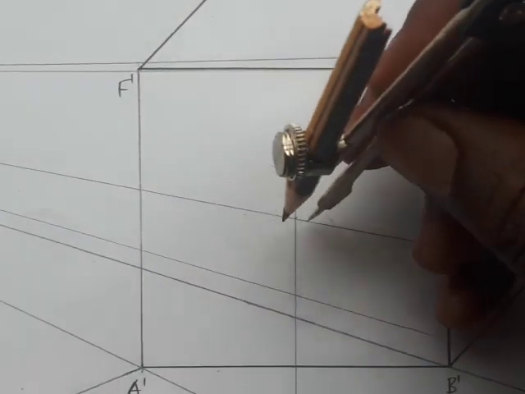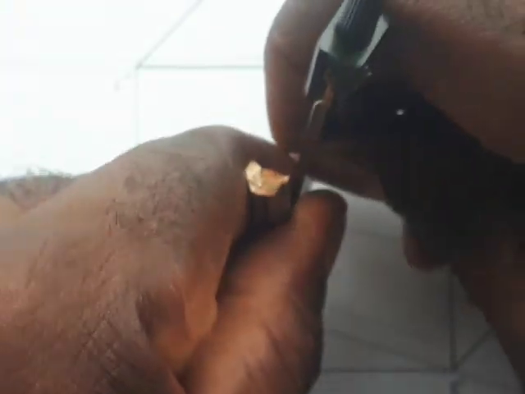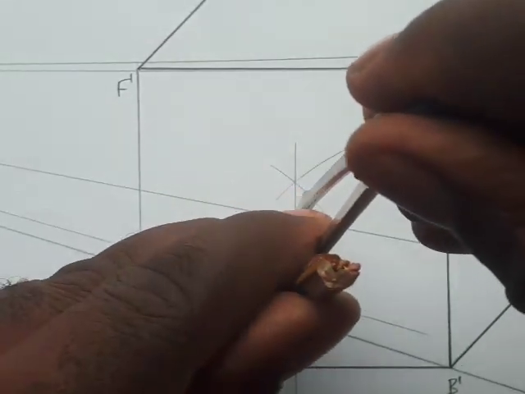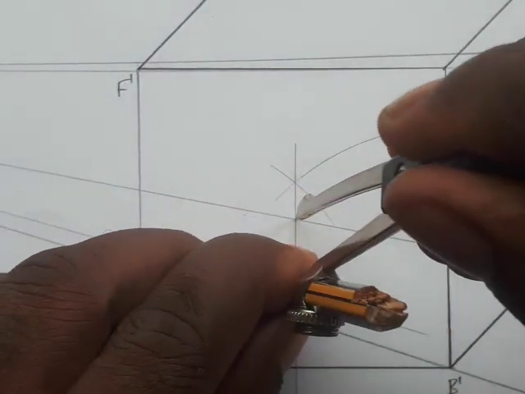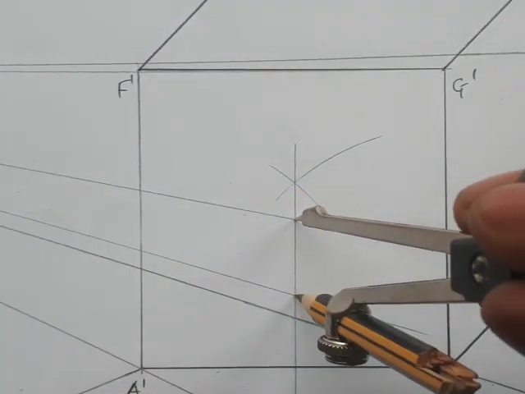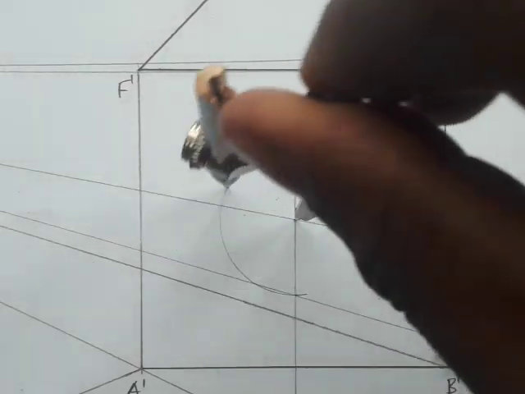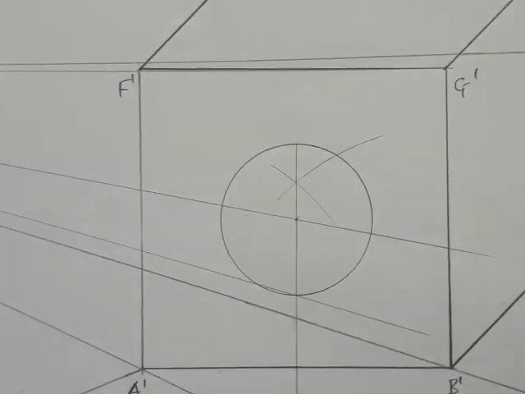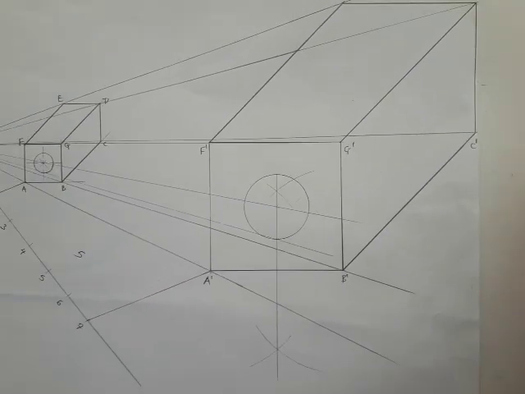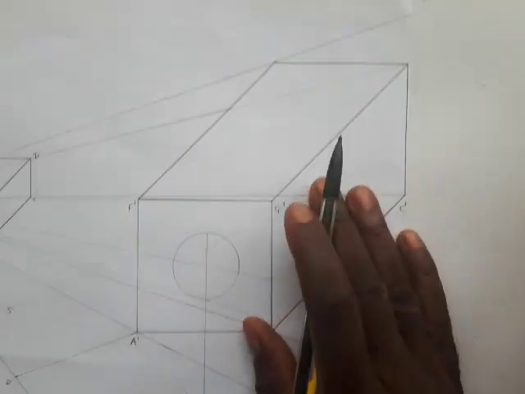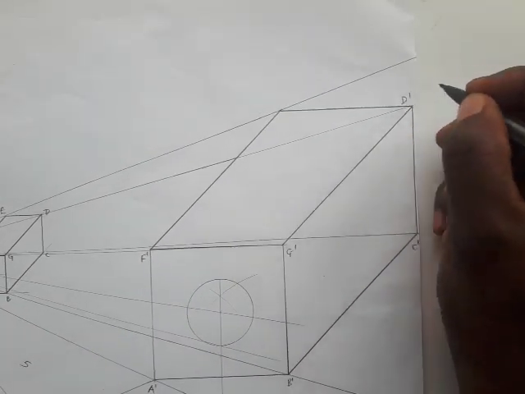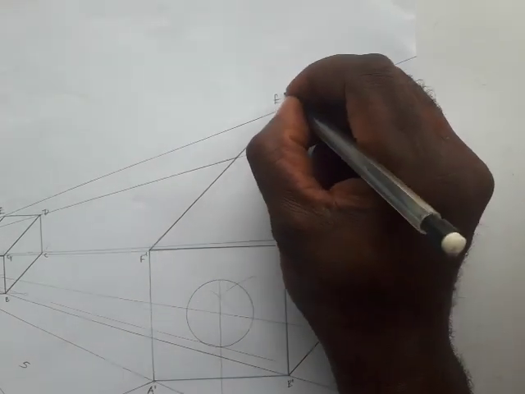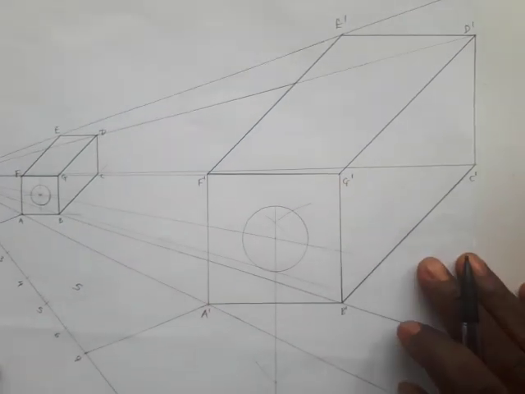You needle here and you stretch to this point, this point here, and draw the circle. Okay, so that's it. So don't forget to label here D prime, E prime, we have our F prime and G prime.